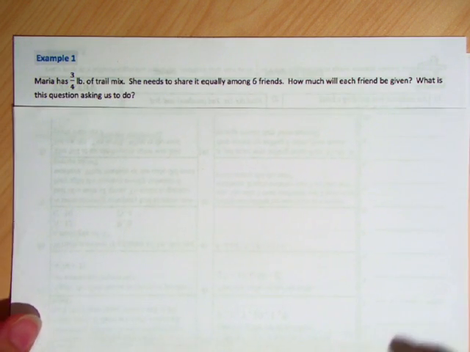In today's lesson, we're going to divide fractions by whole numbers using models, visual models. All right, let's take a look at example 1. Maria has 3/4 a pound of trail mix. She needs to share it equally among 6 friends. How much will each friend be given?